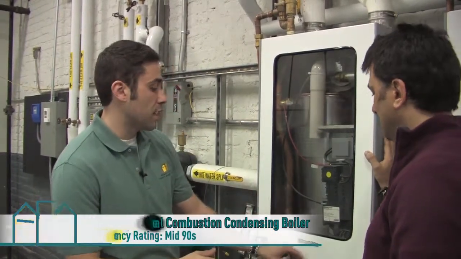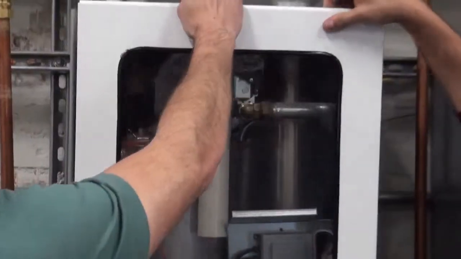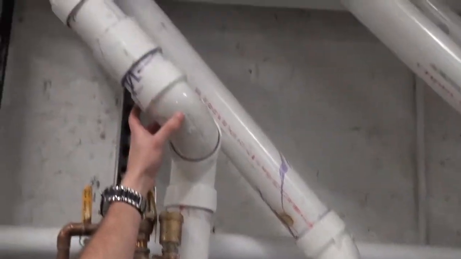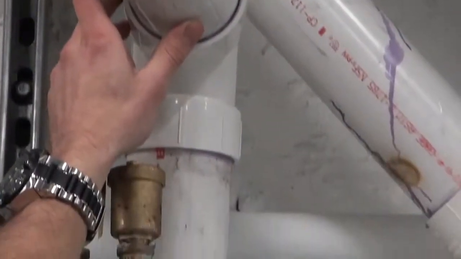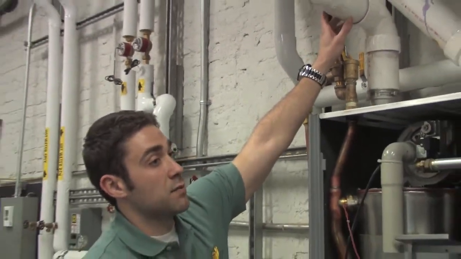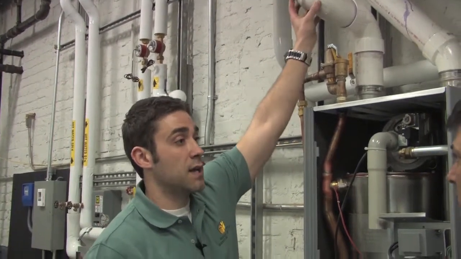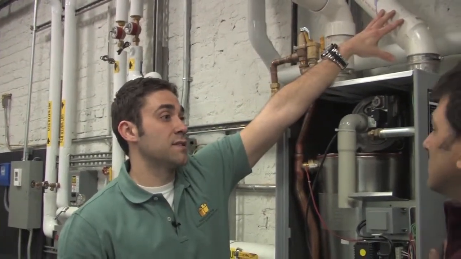If we take a look at the cover, open her up and look inside, we can see that we have 2 pipes coming in, right? So this little PVC pipe coming in is our air for combustion. It comes in right from the outside, so this is direct vent. So we're pulling combustion air from the outside and we're also venting the flue gases outside as well.